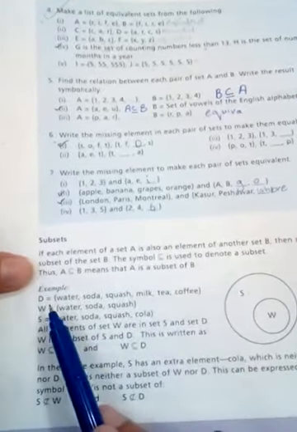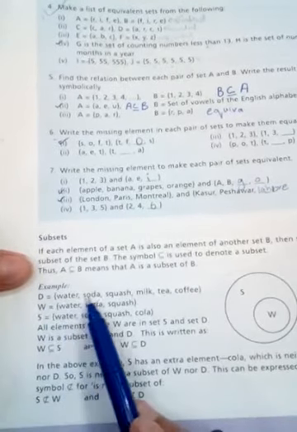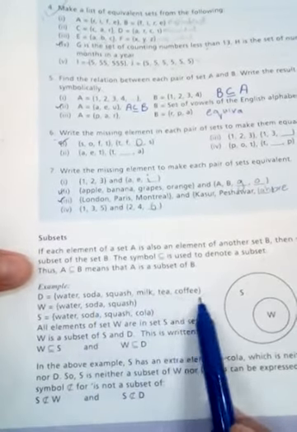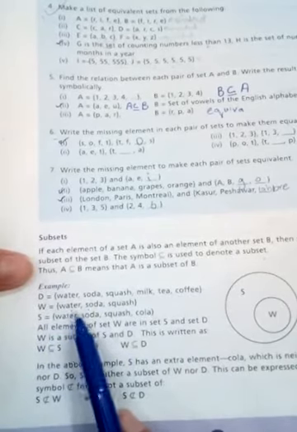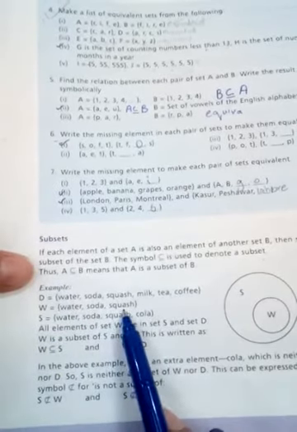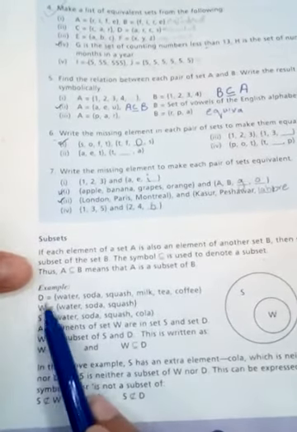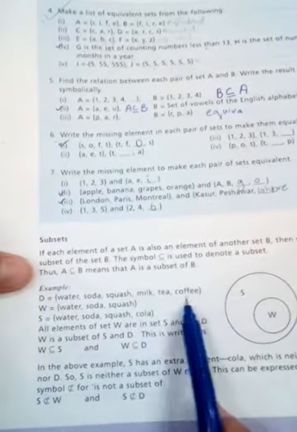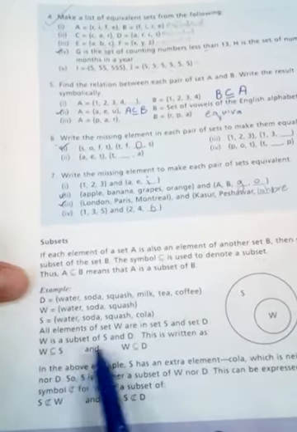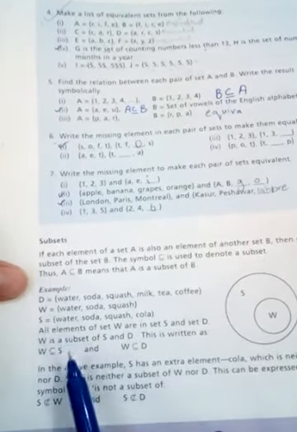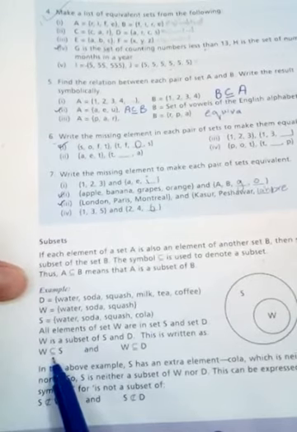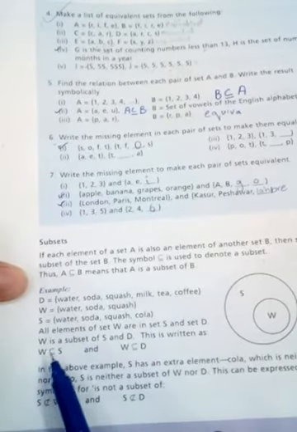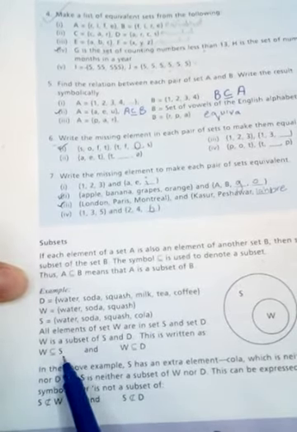For example, if there are two sets, set D with water, soda, squash, milk, tea and coffee, and in set W we have only water, soda and squash. So we say that set W is the subset of set D because it has some elements of set D. Same like this, you have some examples here, and to denote this we use the subset sign, that set W is the subset of set D.